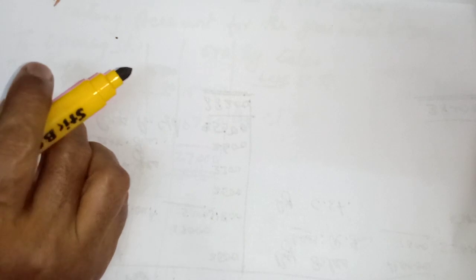Opening stock plus purchases less closing stock is called adjusted purchases. From that, if we deduct the direct expenses, we will get the cost of goods sold. So if they give the adjusted purchases, we should not take the closing stock.